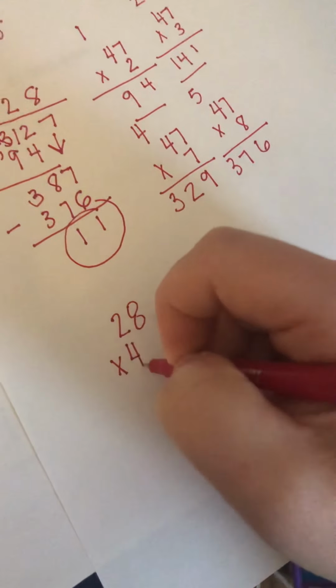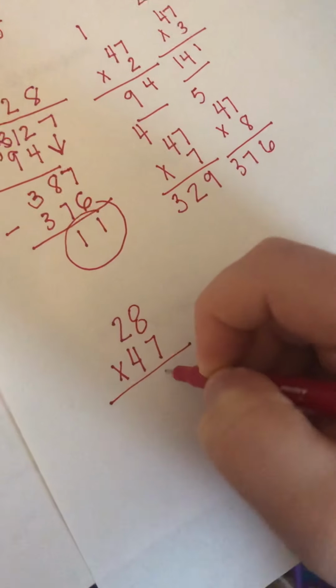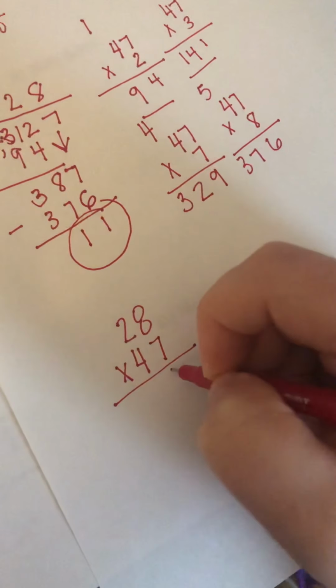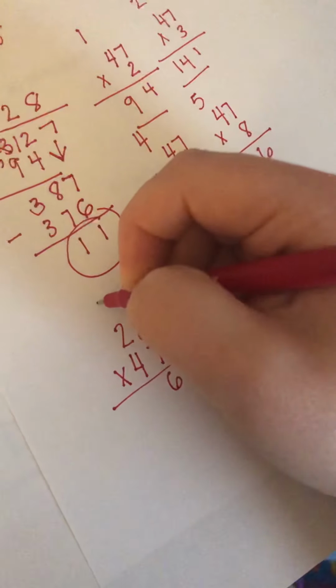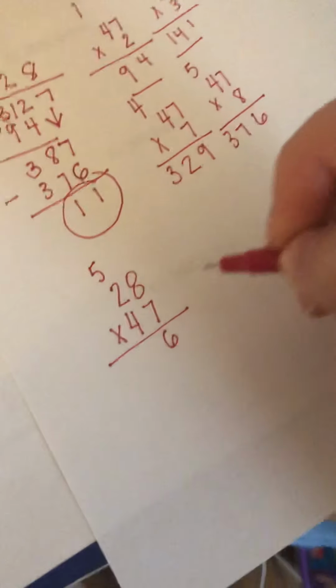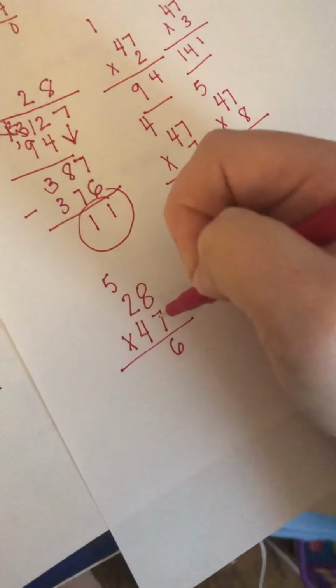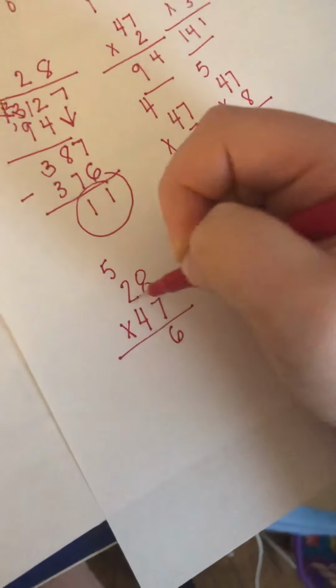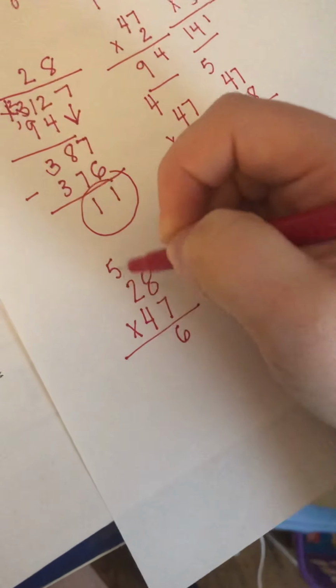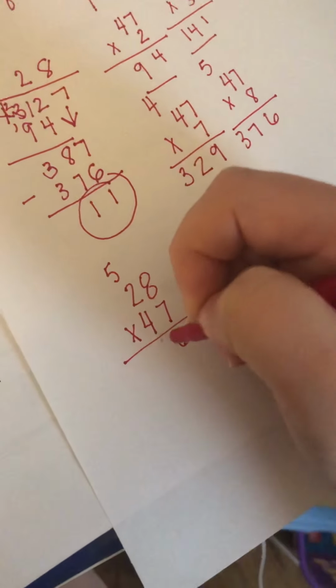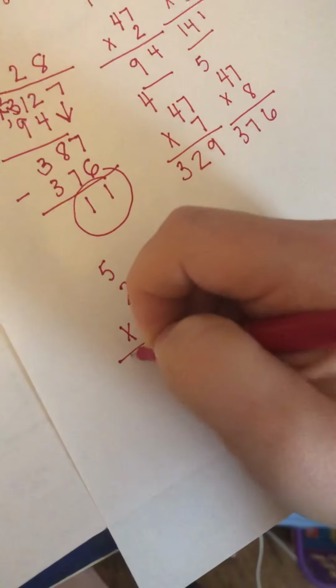And so remember, we can also check by saying 28 times 47. So 8 times 7 is 56. And I'm sorry, this is hard to be videoing and writing. 7 times 2 plus 5 is 19.